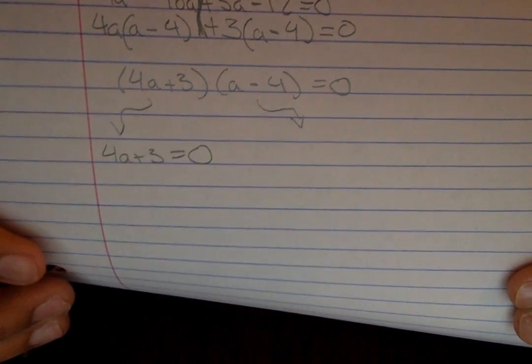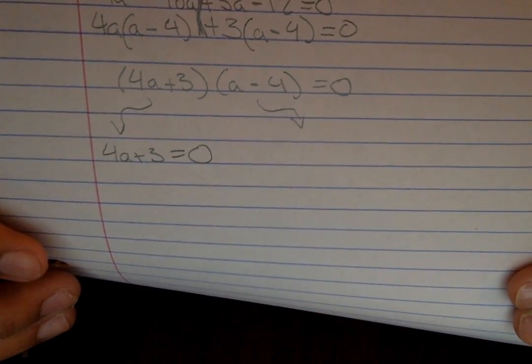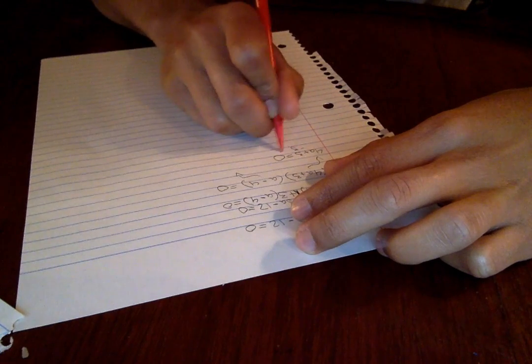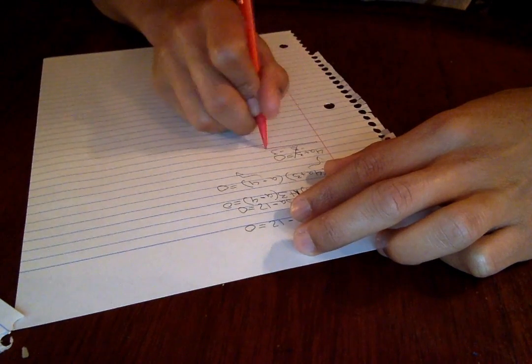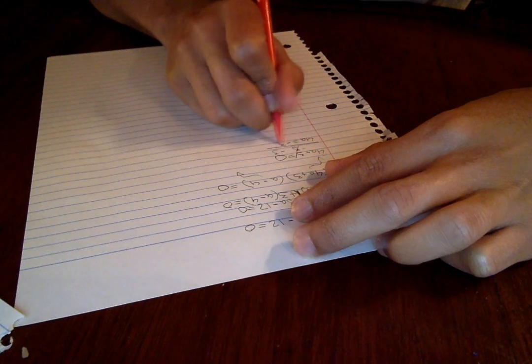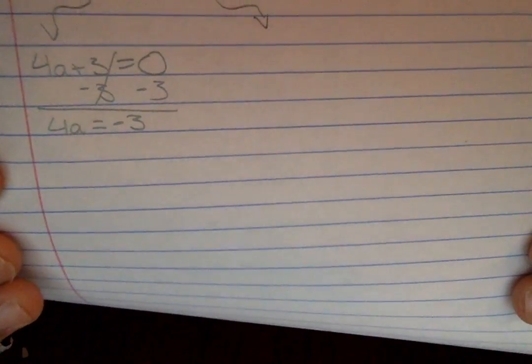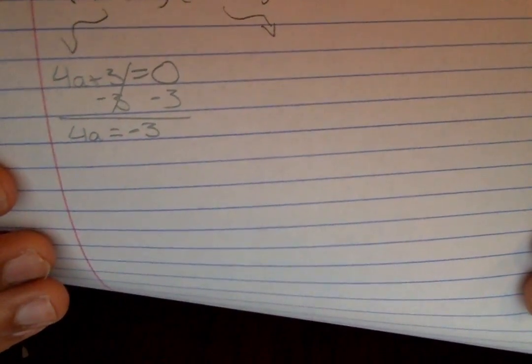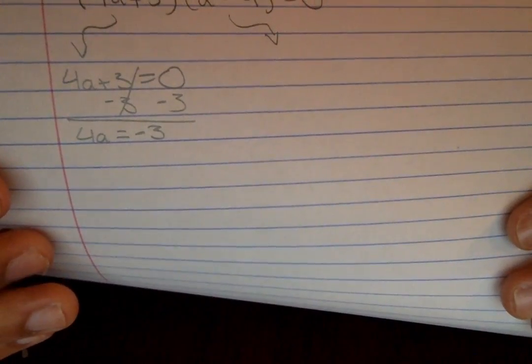Towards the end here, all you have to do is subtract 3 from both sides, just like I'm doing. And that'll give you 4a equals negative 3 right here. And then you have to do the opposite of multiplication, so that would be division.